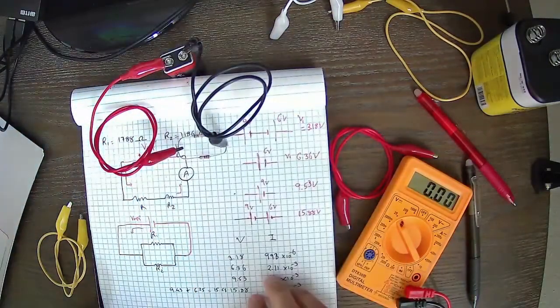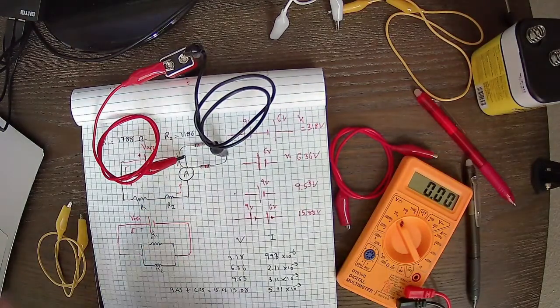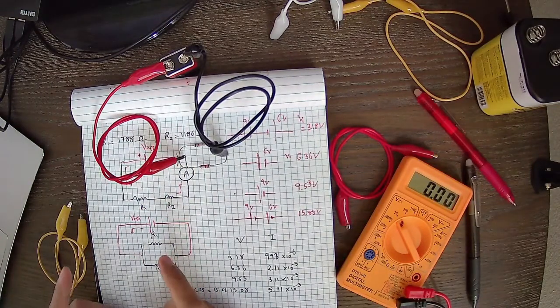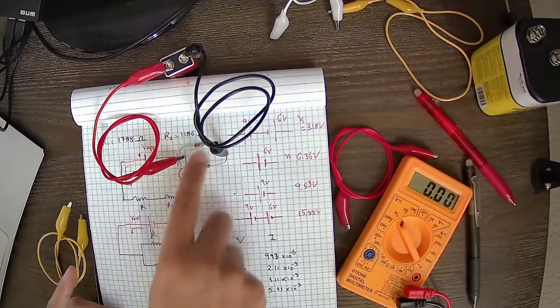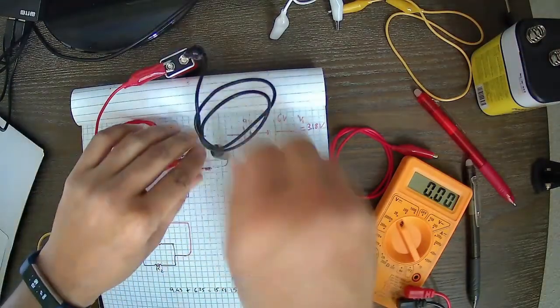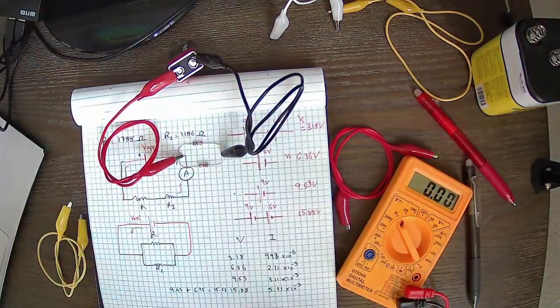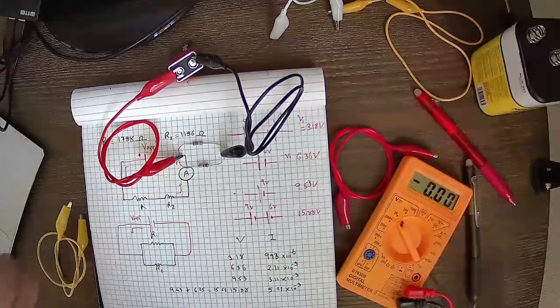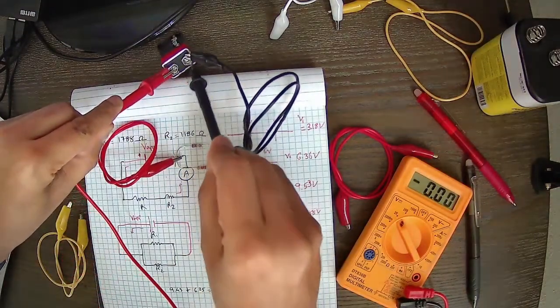I already connected these in that fashion. What I'm going to verify now is if the voltage applied is equal to the voltage drop across each one of these. Let's see how much the voltage applied is, from here to here.